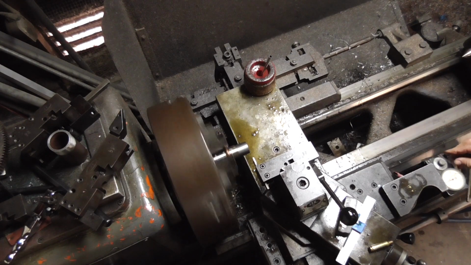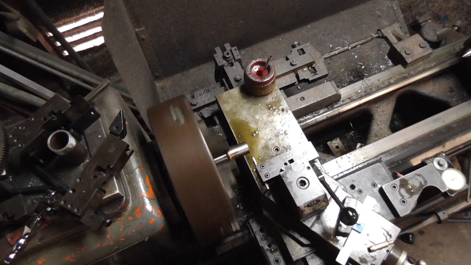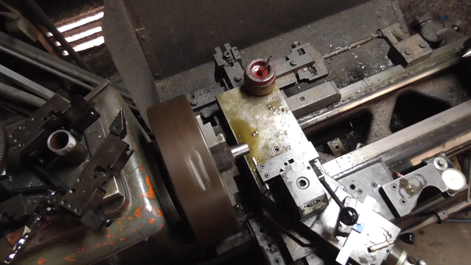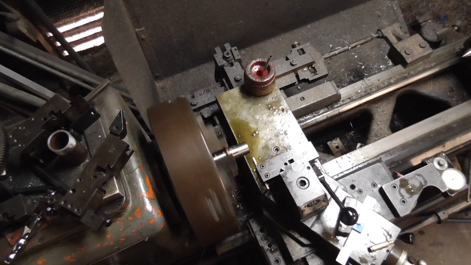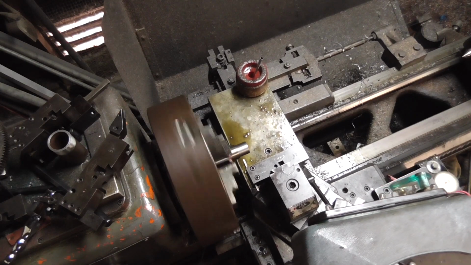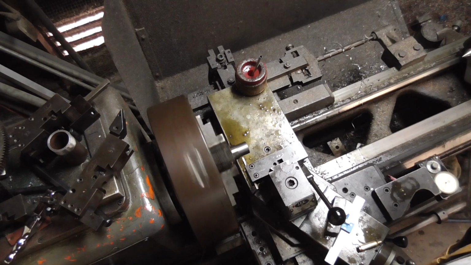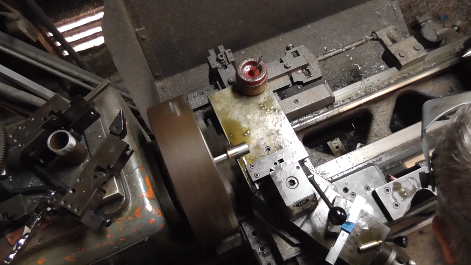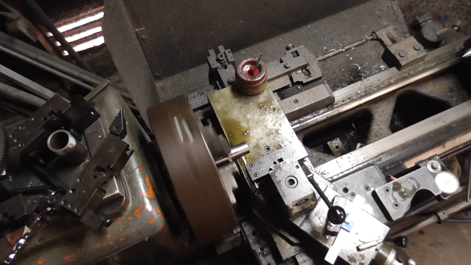Set that to 0. The call out is 750 on the threads. That's 750 right there, but that's 750 to the edge.